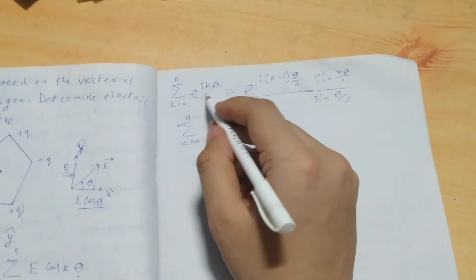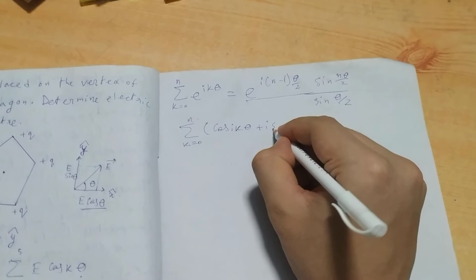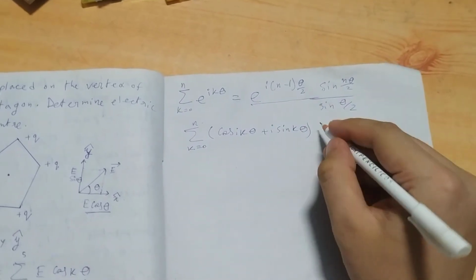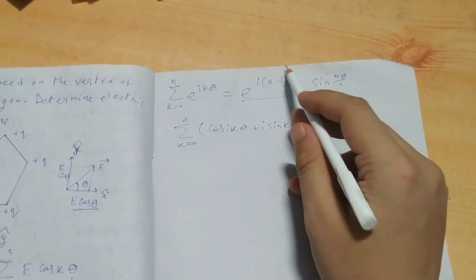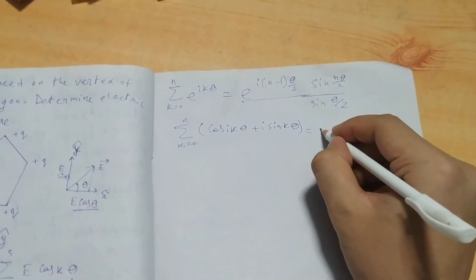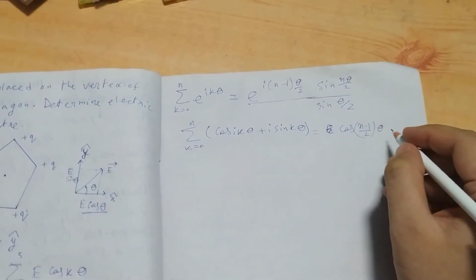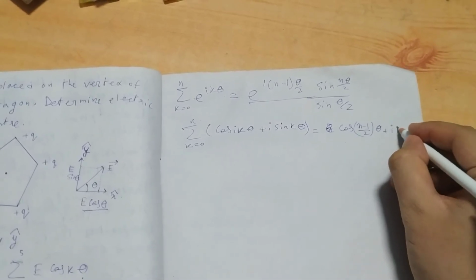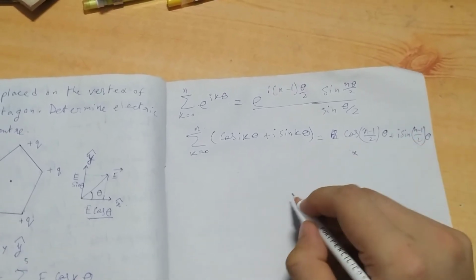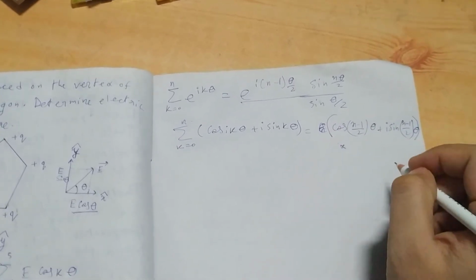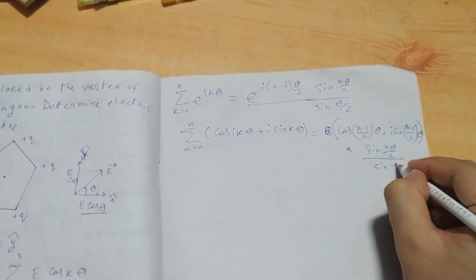So I can write this as cos k theta plus i sin k theta, from the Euler's formula I told before, and this is also Euler's formula: cos of (n minus 1) by 2 theta plus i sin of (n minus 1) by 2 theta, multiplied by sin n theta by 2 by sin theta by 2.